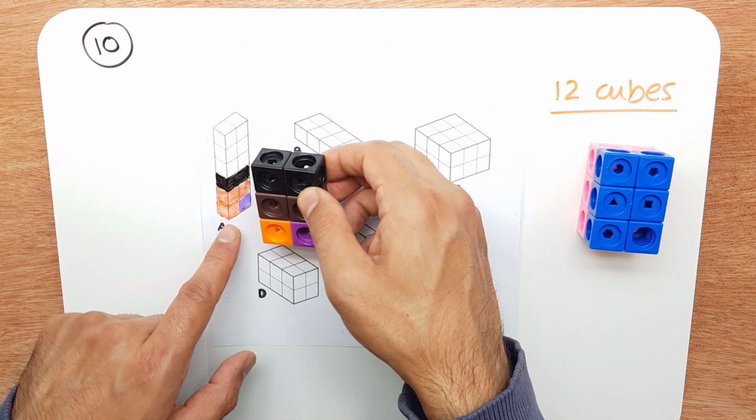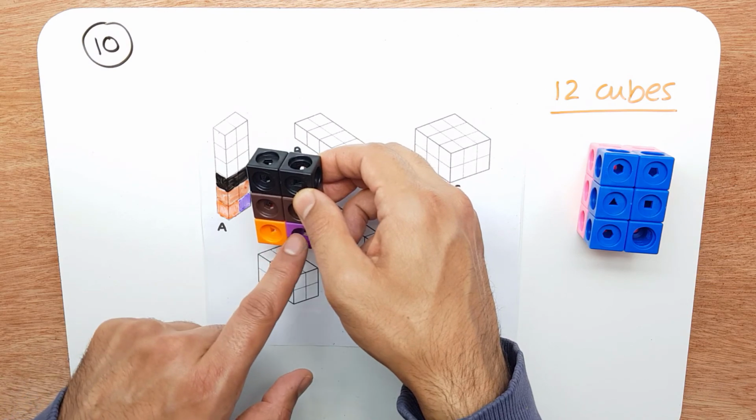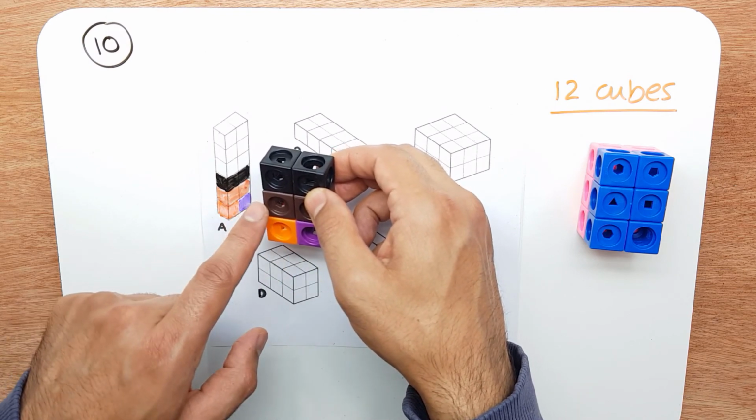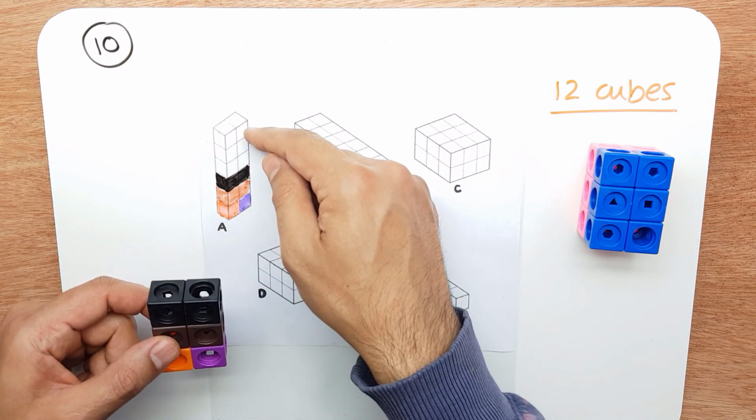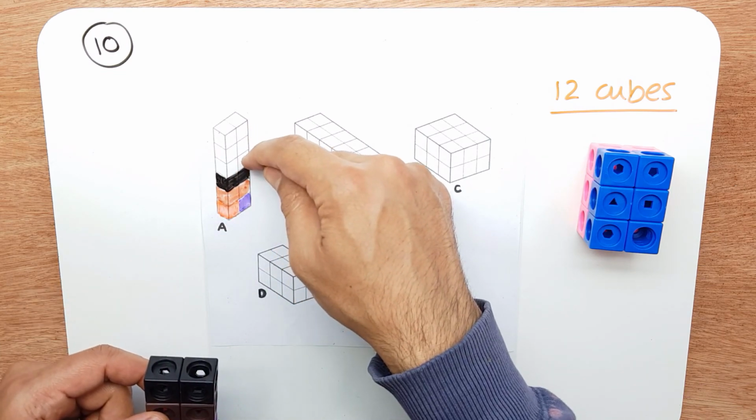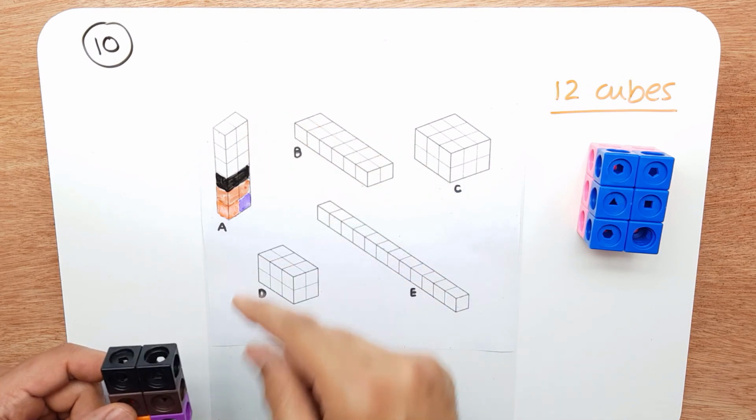So we have the orange and purple on the bottom layer. The second layer is the brown, and the third layer is the black, and we keep going up. So another 1, 2, 3 layers.